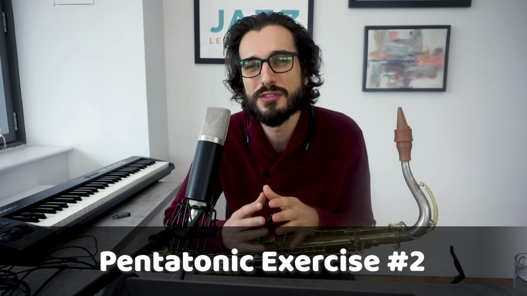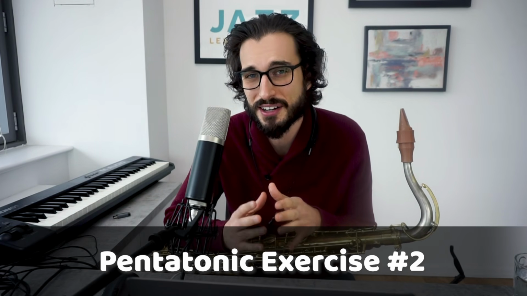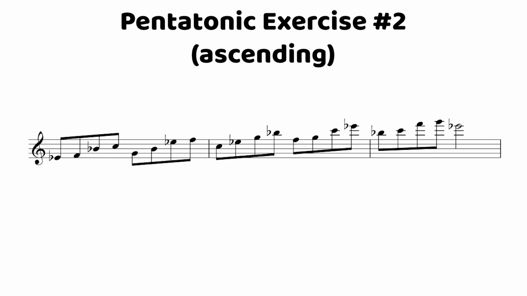All right, so exercise 2 is going to do the opposite. It's going to cover a very wide range very quickly, but it's going to do it with a fascinating wide intervallic sequence. So check it out. All right, so what's going on in this shape? What we're seeing here is a jump in the middle of each 4-note grouping.